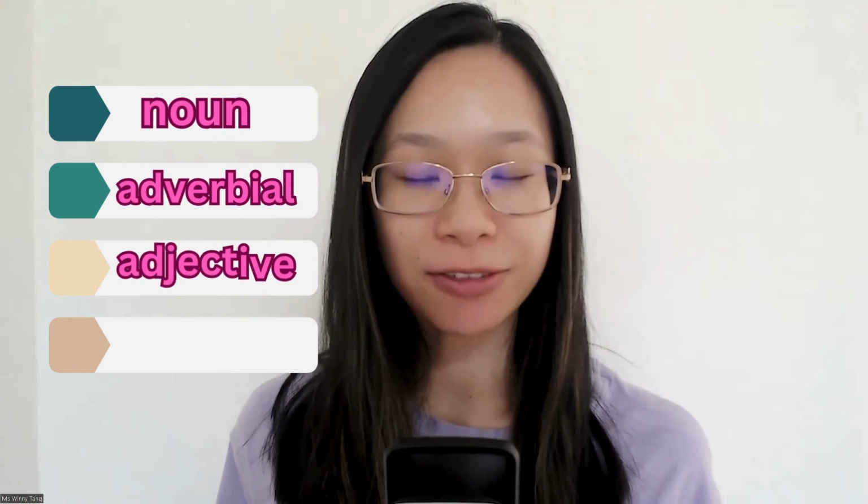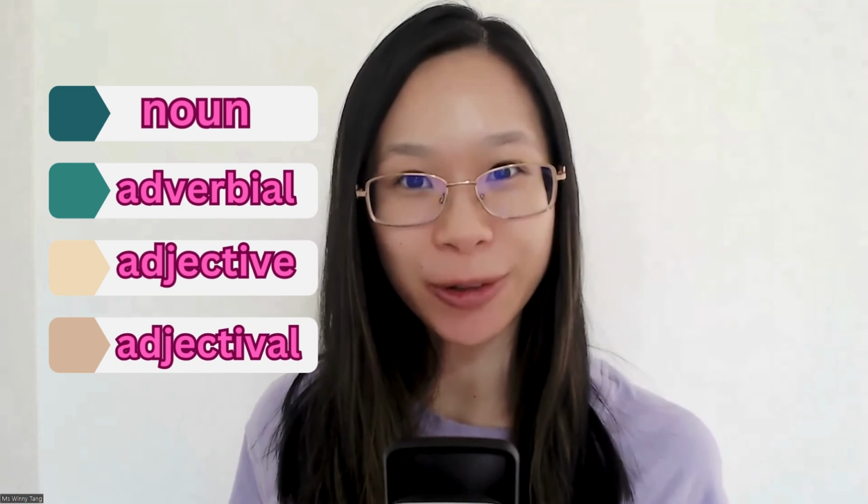Fun fact, a clause has many hats. A clause can take on the role of an adverb, an adjective, or even a noun. That's why you can have different types of clauses like noun clauses, adverbial clauses, adjective clauses, or adjectival clauses in a sentence.